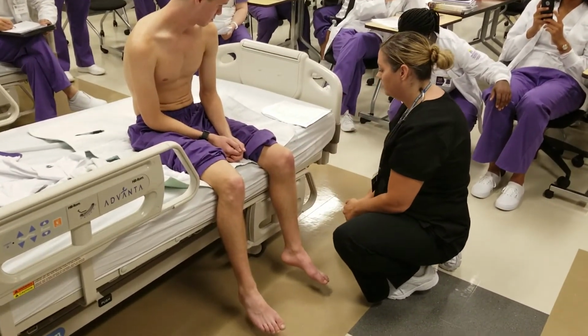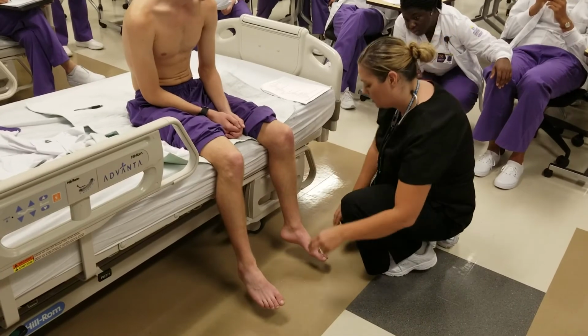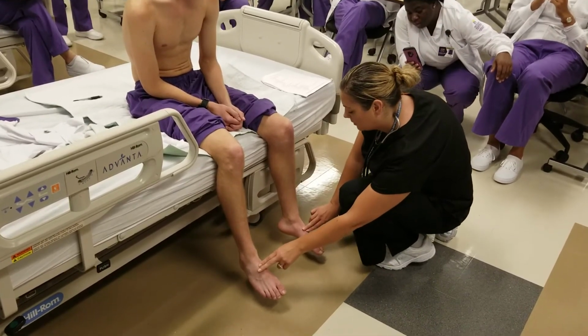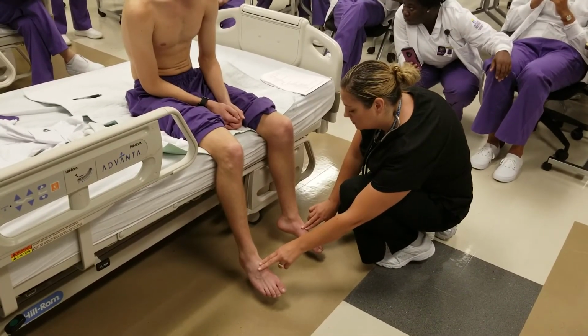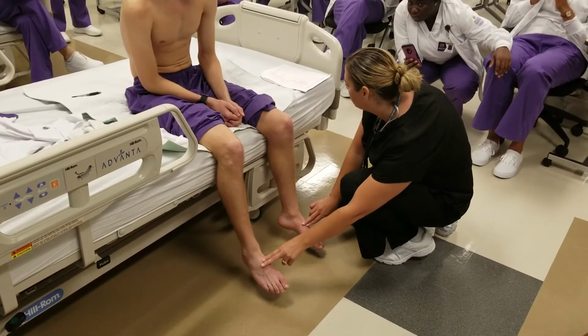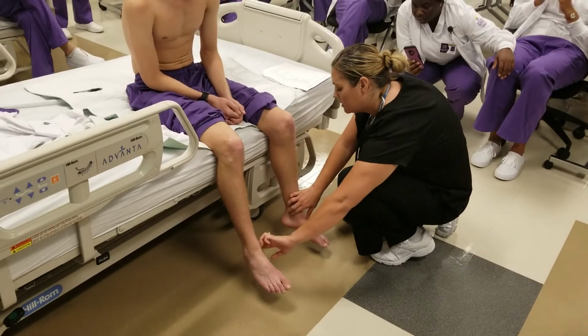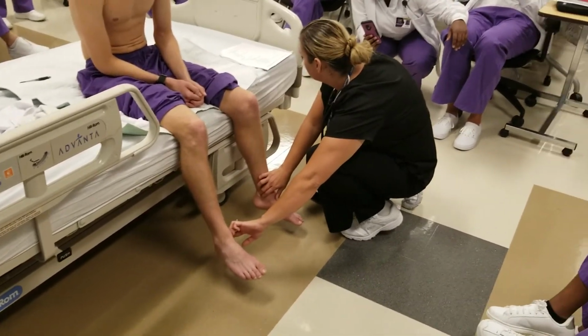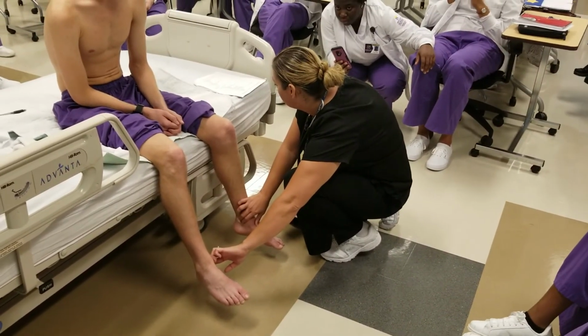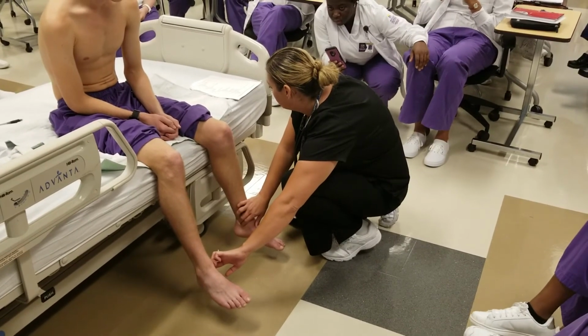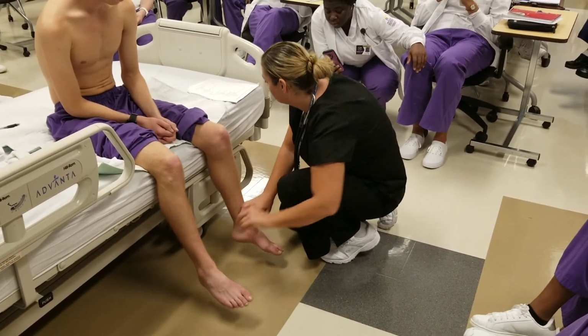Okay, so now I'm going to look for the dorsalis pedis pulses, and I'm checking them together. They're symmetrical, 2+. Okay, now I'm looking for the posterior tibialis, posterior tibial pulses. They're symmetrical and 2+. Okay.